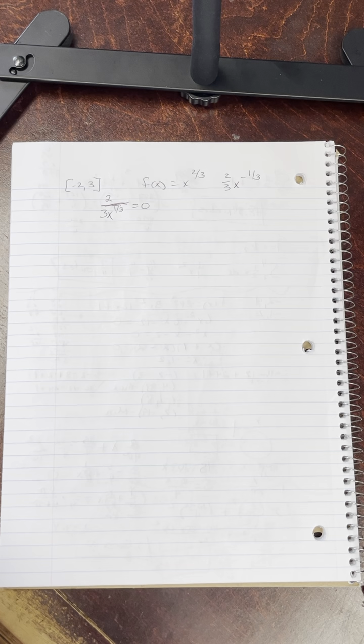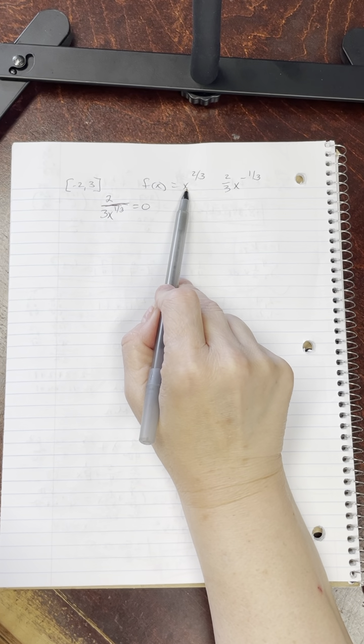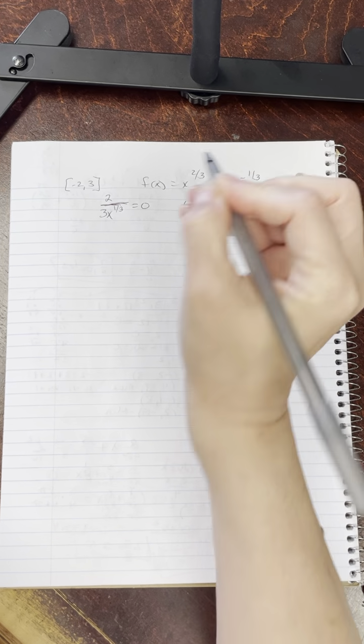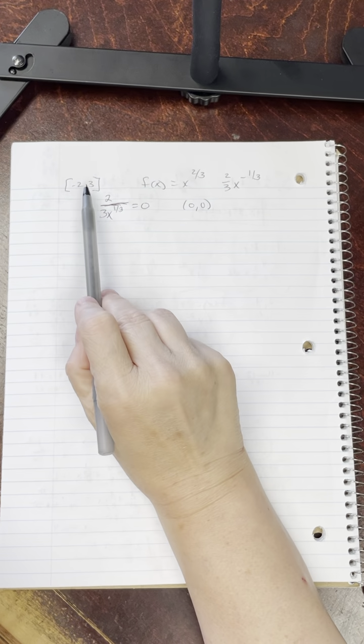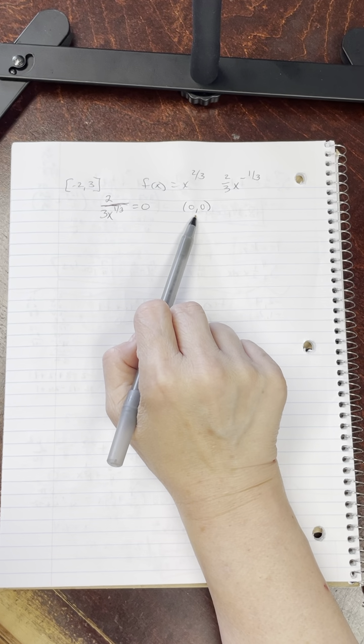Even so, if I plug 0 into the original up here, I get a 0. So 0, 0 is a point. The derivative didn't help give me anything other than 0.